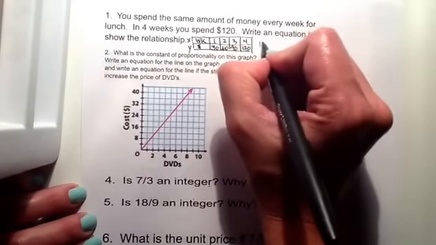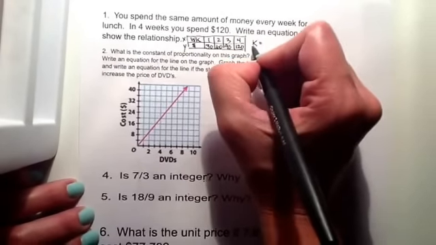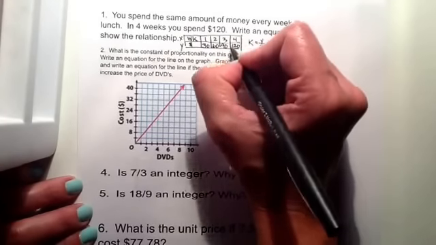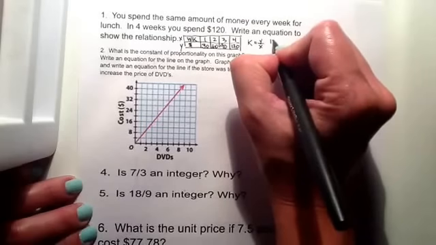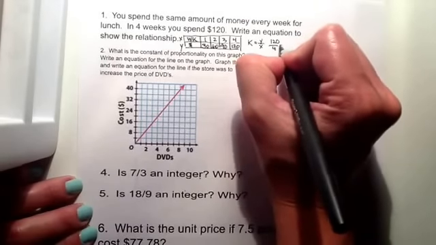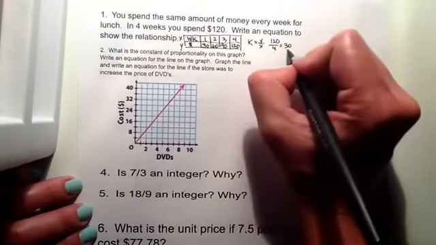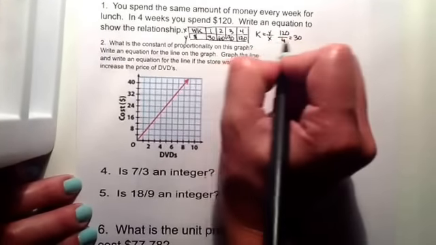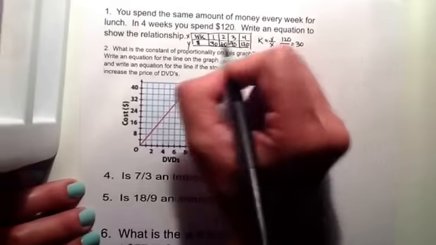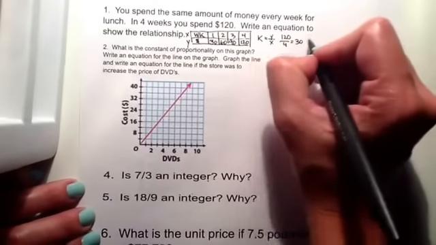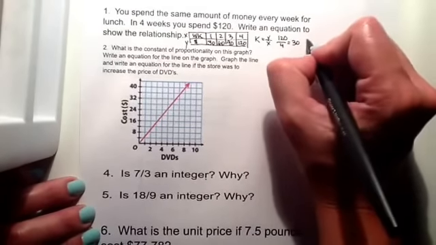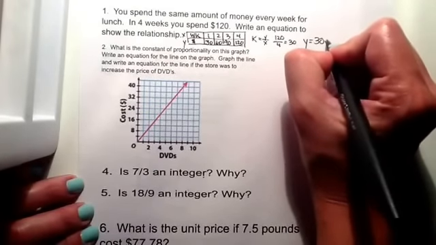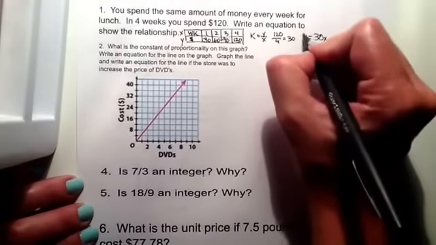If you are going to write an equation, you need the k, the constant of proportionality, which would be y divided by x. So if I take any amount in this table and I do 120 divided by 4, I'm going to get that I'm spending $30 each week, and you would see that as true. 90 divided by 3 is 30, 60 divided by 2 is 30, and 30 divided by 1 is 30. So 30 is my k. When I write my equation, I want to write y equals 30x. That would be my answer.